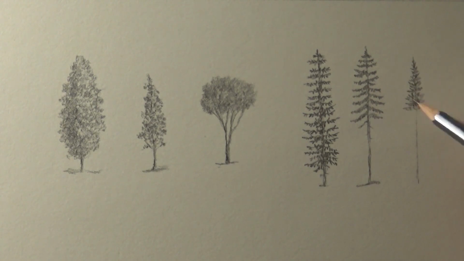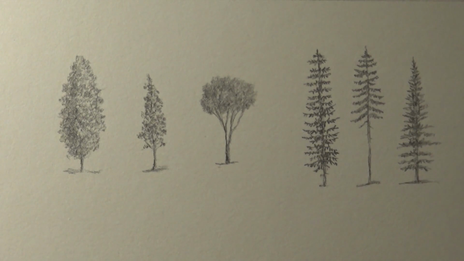Or you could do a combination of both. Any combination of lines and or circular motions could be used for deciduous and evergreen trees. These are just a few examples.